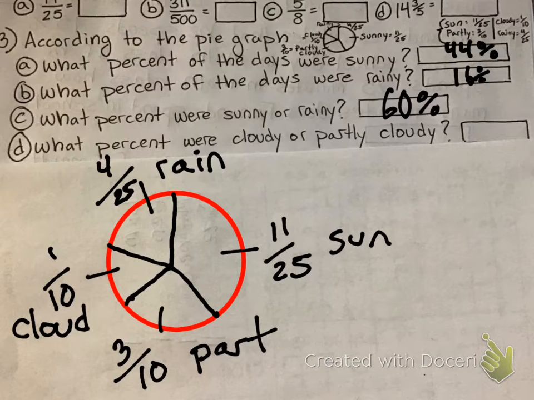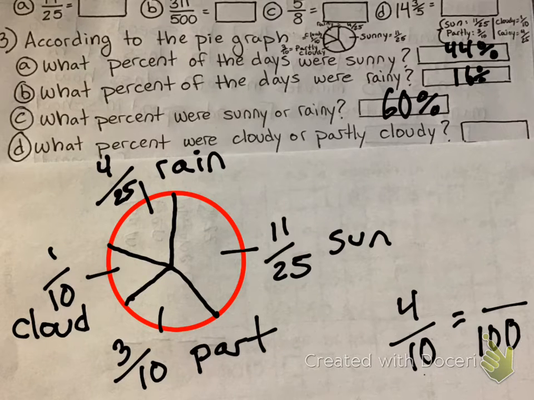Now lastly, what percent were cloudy or partly cloudy? If we have both of them, this is the easiest way to do it. We'll add them together. What do we get when we add 1/10 and 3/10? What do we get, Rocco? We get 4/10. And then we need to make it over what? What do we need to make it over, Trey? 100. How do we get that? We multiply it times 10. Yeah, 10. So what is 4 times 10? 40. Excellent. 40. So the answer is 40%. You see how easy these problems are when you remember the tricks?